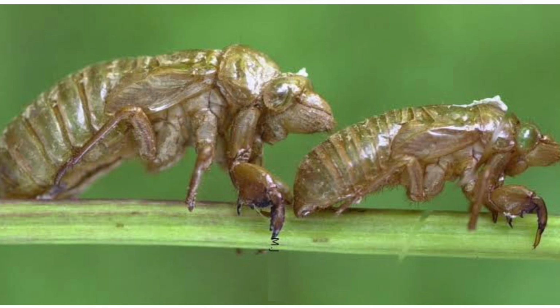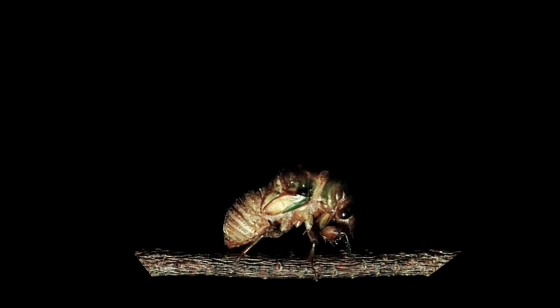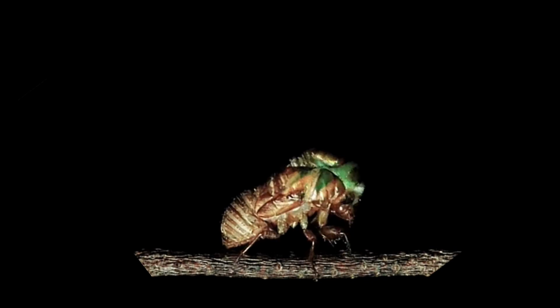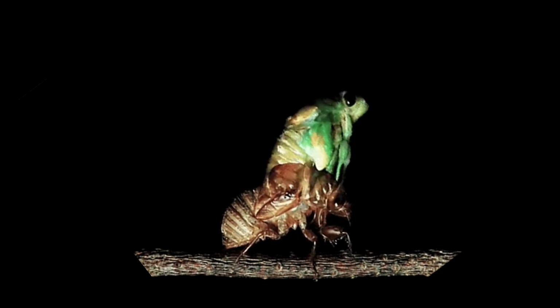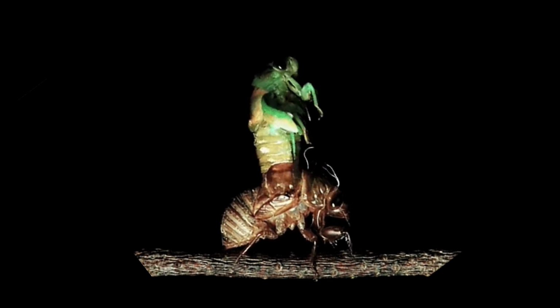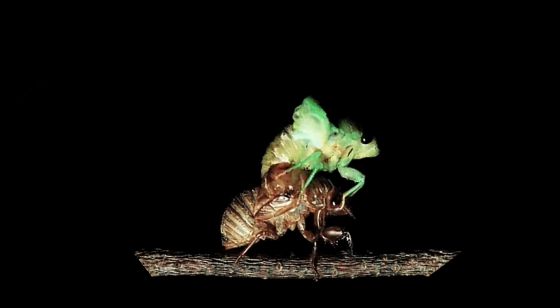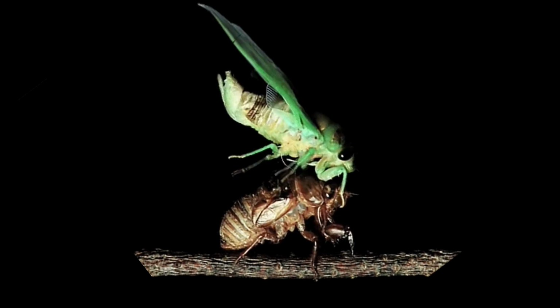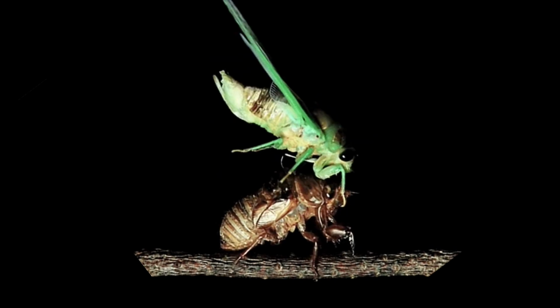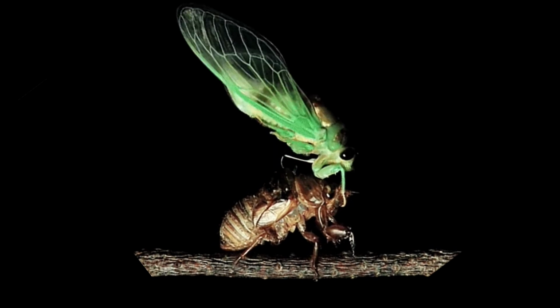So as you can imagine, the arthropods cannot grow continuously like other animals that have an internal skeleton. So they undergo molting, where they shed their exoskeleton, grow and expand in size, and then finally develop a new, harder exoskeleton. So this process repeats several times until the arthropod reaches maturity.